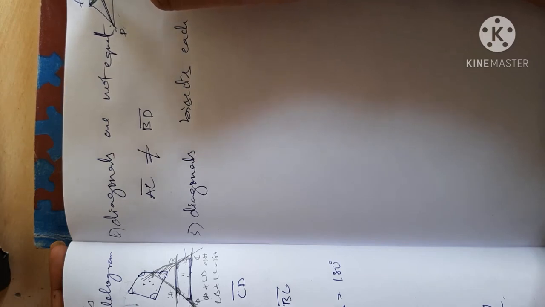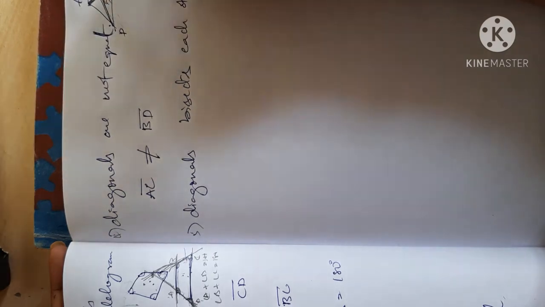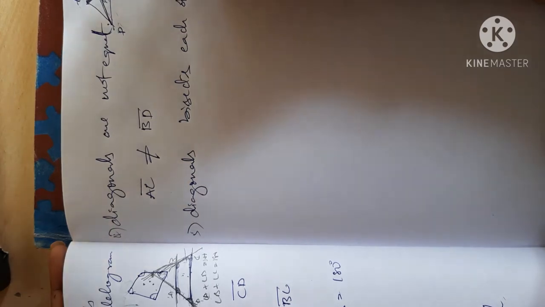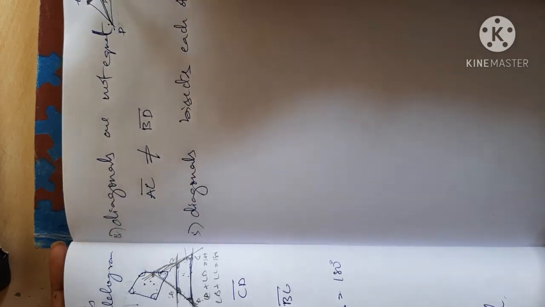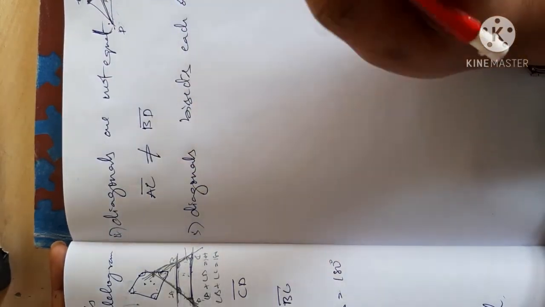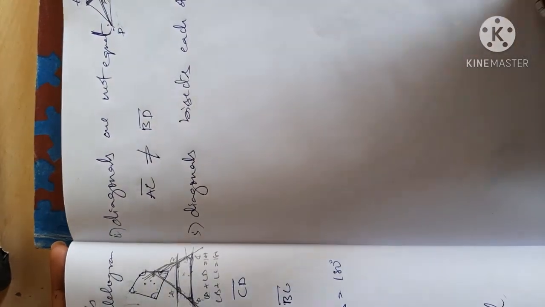OD is 5 centimeters and OB is 5 centimeters. O divides BD into equal parts. Similarly, O divides AC into equal parts, 4 and 4. Understood? So diagonals bisecting each other means they intersect at their midpoint.